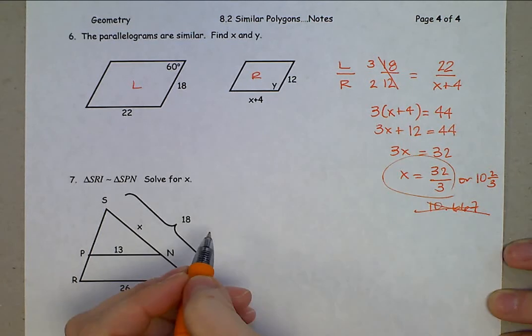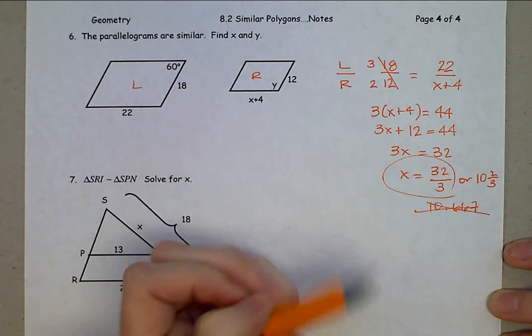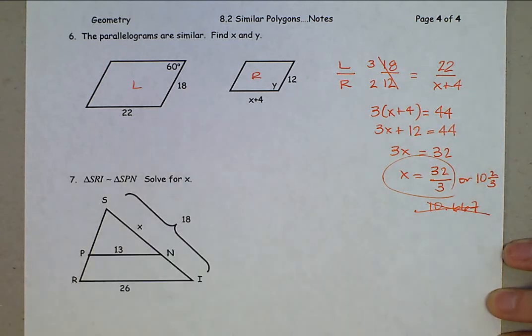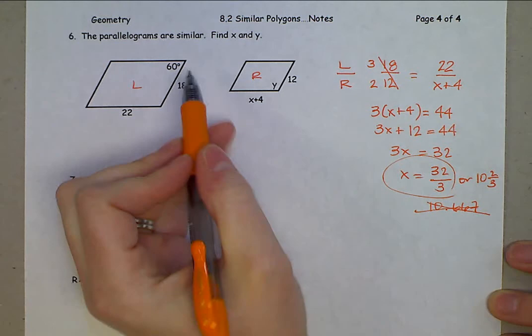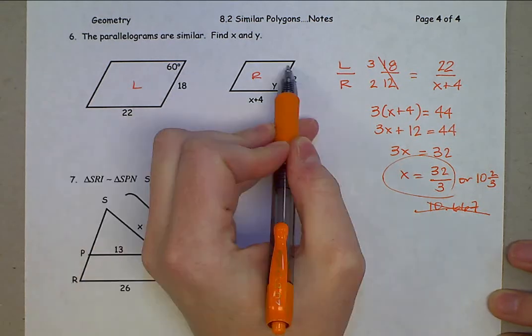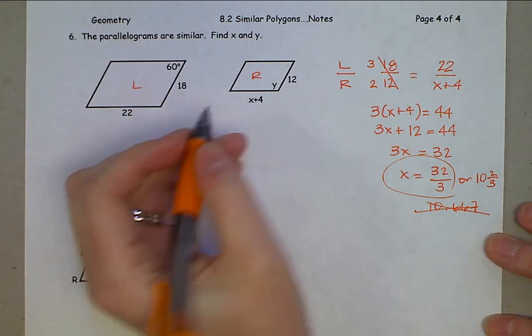We need to go back and find y. Y is an angle measure. So let's think about what we remember from the properties of parallelograms. This angle here and that angle there have to be congruent because they are similar parallelograms.